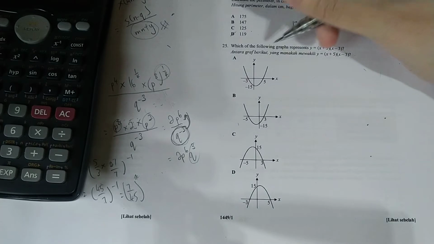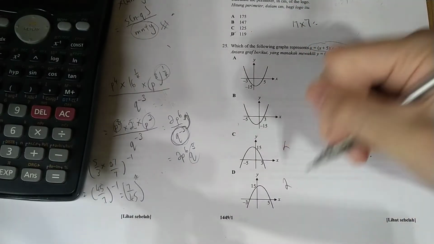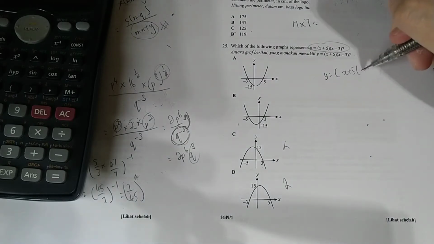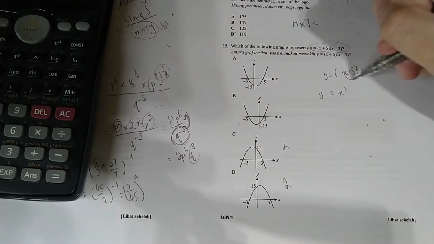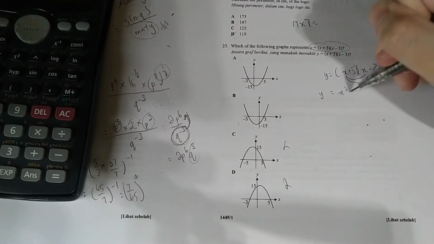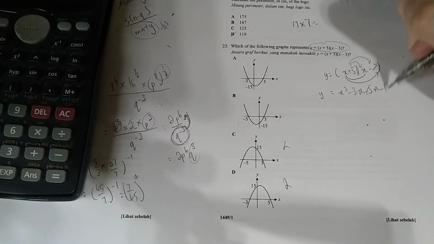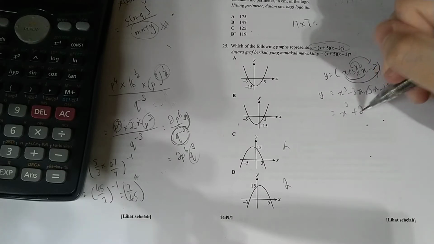Okay, now 25. Which of the following graph represent this thing here? Okay, first of all, I know it's not C and D because when you expand this thing, x plus 5, x minus 3. When you expand this, you'll get what? Y equals to x squared. X times x is x squared. X times negative 3 is negative 3x. 5 times x is 5x. 5 times negative 3 is negative 15. Can you see that when you expand it, you will get x squared plus 2x minus 15.